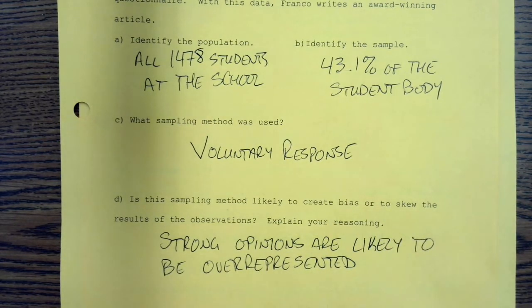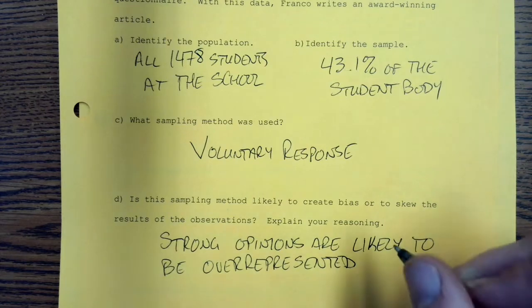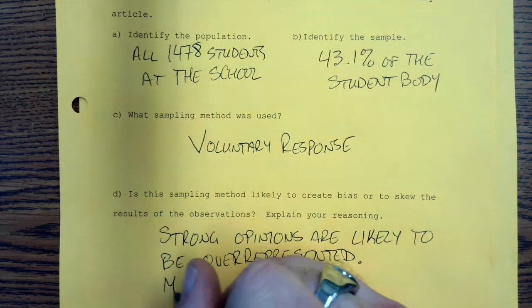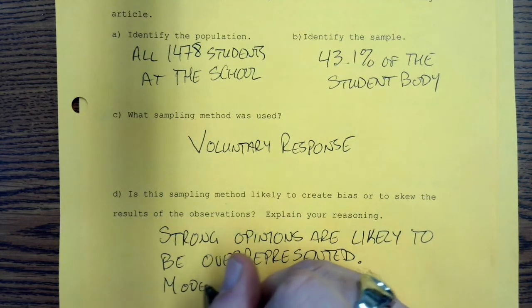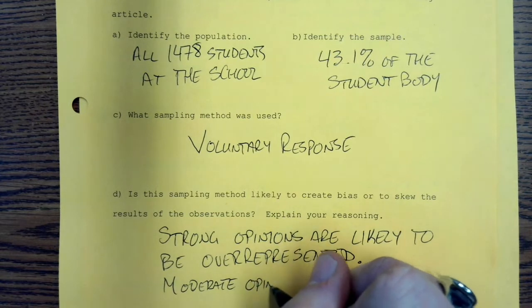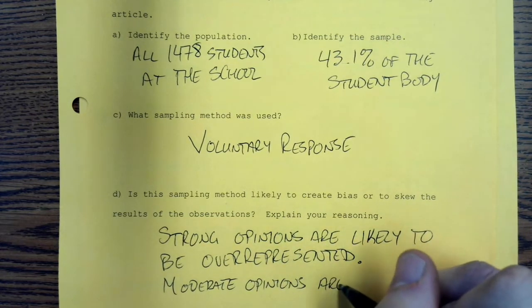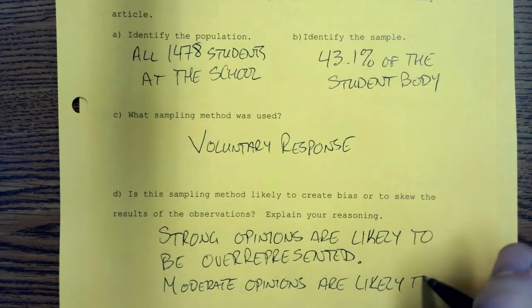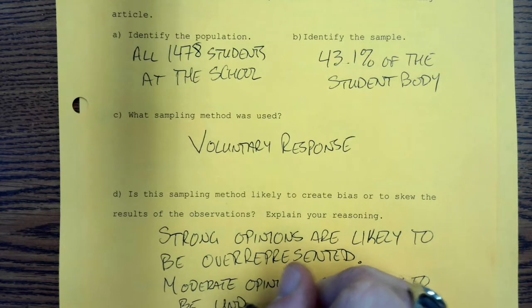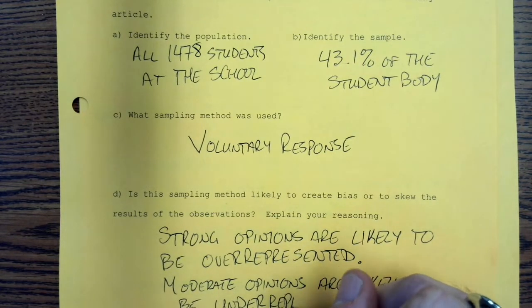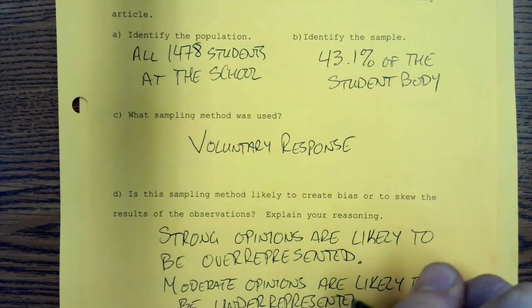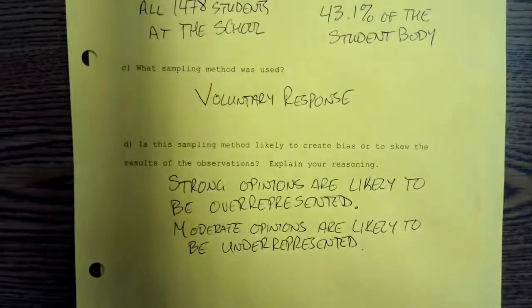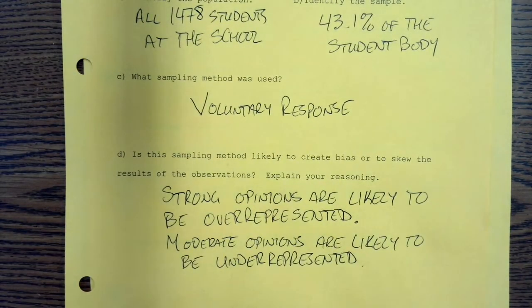And if we are leaving out that 50% of people, or 56.9% of people who might have more moderate opinions, that means moderate opinions are likely to be underrepresented. If you think about it, really, it's mostly the people who either had really good experiences outside of class or really bad experiences outside of class who are most likely to respond in this situation.